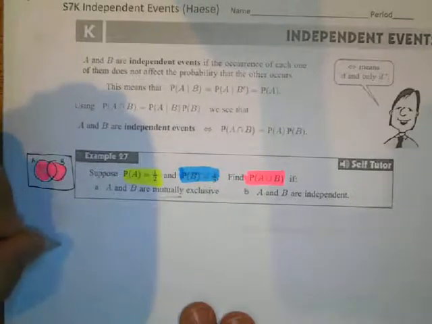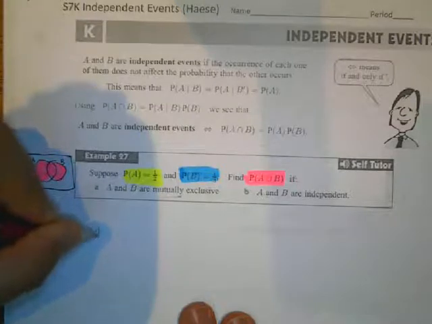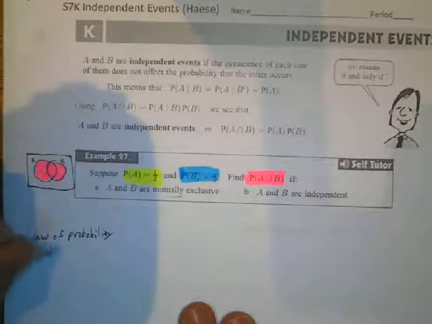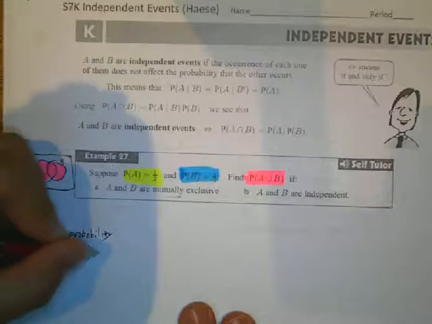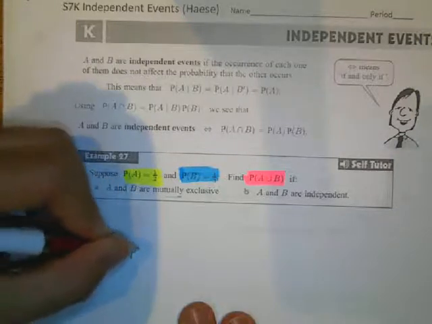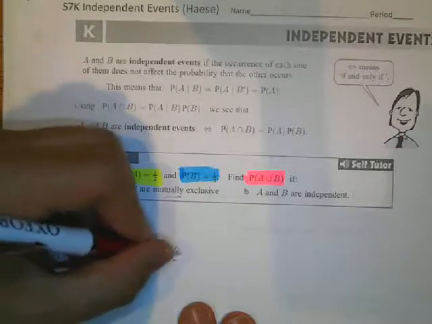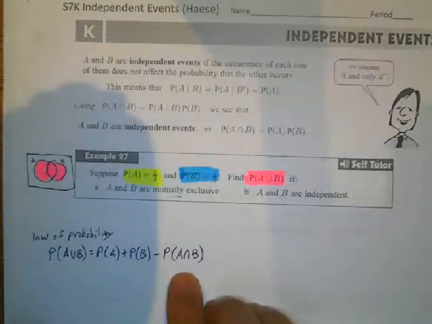So basically, I'm going to use the law of probability. And I'm going to say that the probability of A union B is equal to the probability of A plus the probability of B minus the probability of the intersection of A and B. We have to subtract it because we don't want to count this overlapping portion twice.